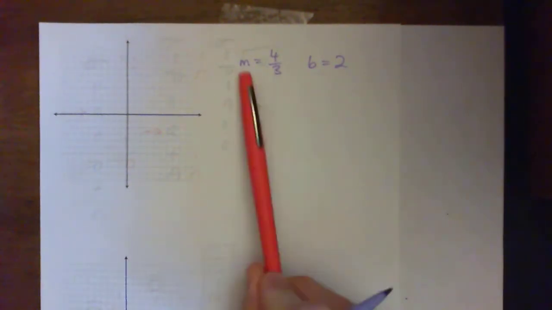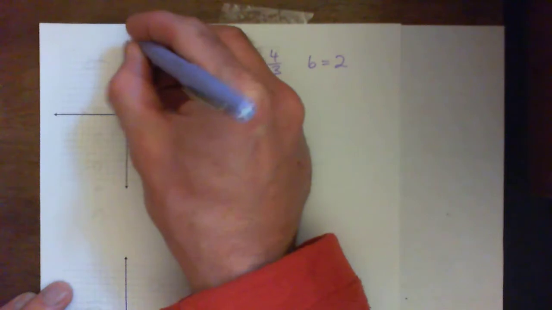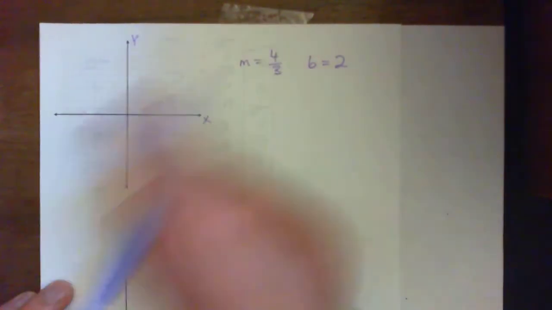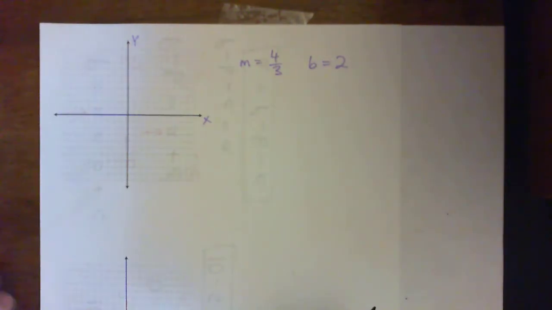Okay, so we've got a graph, the line with the given slope and y-intercept. The slope is m, m is 4/3. The y-intercept is b equals 2. And we're going to find a bunch of points on an xy axis and draw a line through it. That's all a line is, just a bunch of points. Where are those points, right?